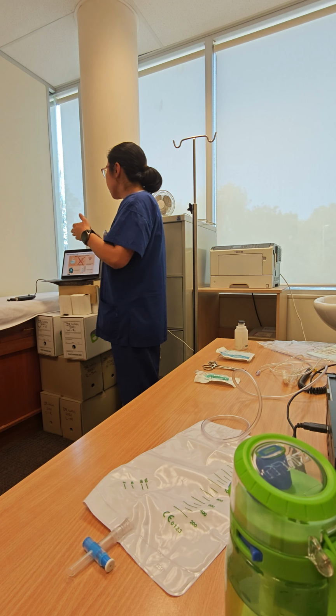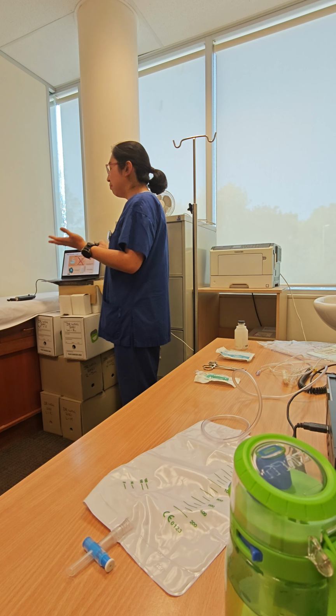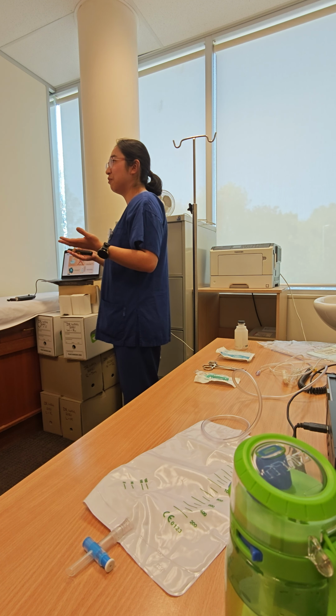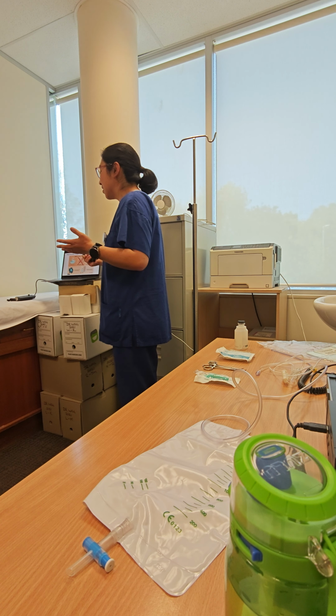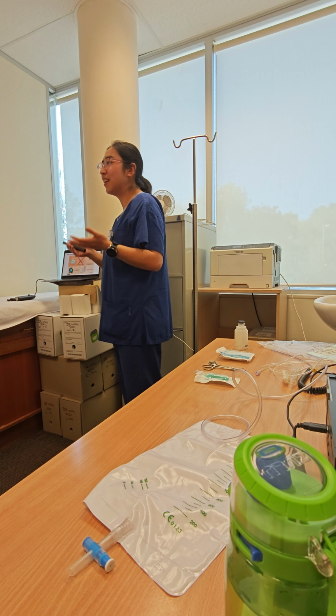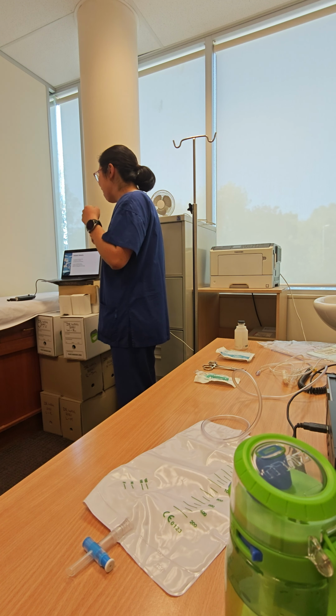For our post-prostate surgery cystogram, it's even simpler because they have finished the surgery and the catheter is already in their body, so we don't have to do that. But actually, is it that simple? Let's have a look at our case study.